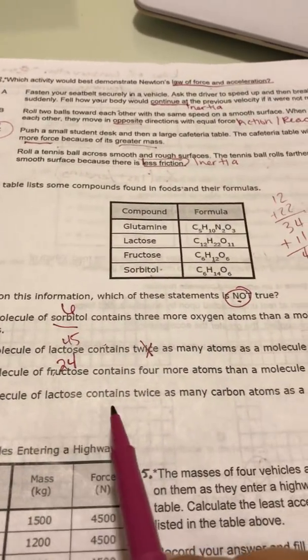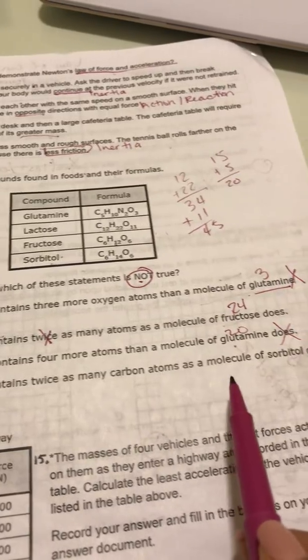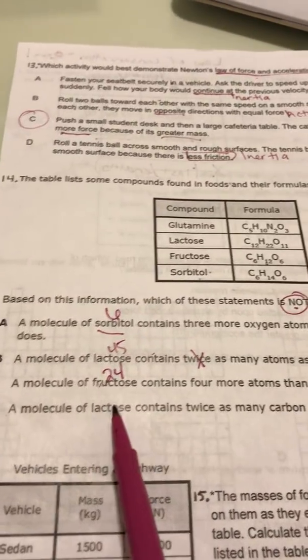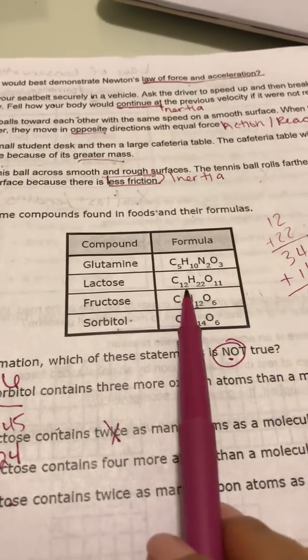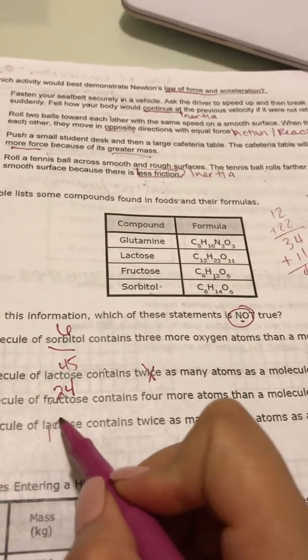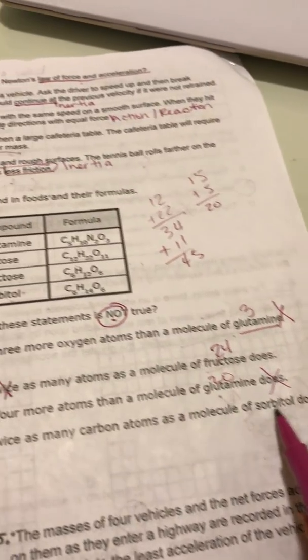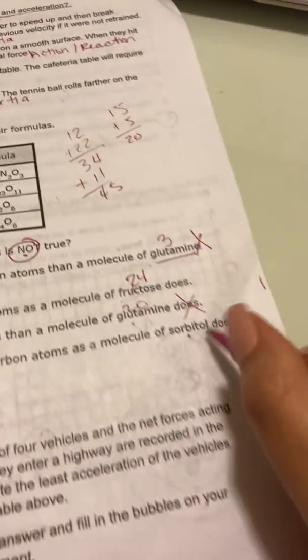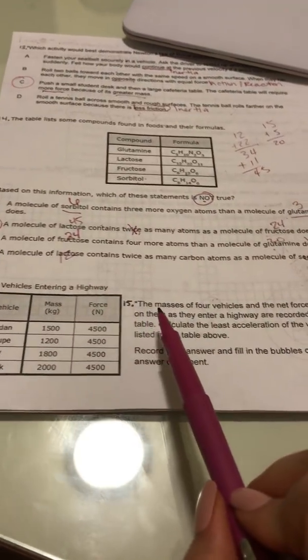A molecule of lactose contains twice as many carbon atoms as a molecule of sorbitol. So for lactose, I'm going to look at its carbon: it has 12. For sorbitol, I'm going to look at its carbon: it has 6. Yep, 6 times 2 gives me 12. So I have to go to the one that was not true. Twice is not true. Pause.